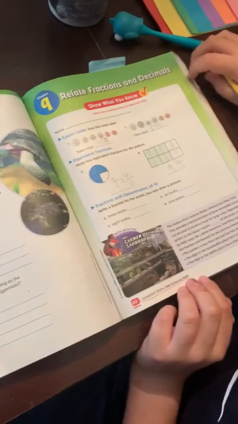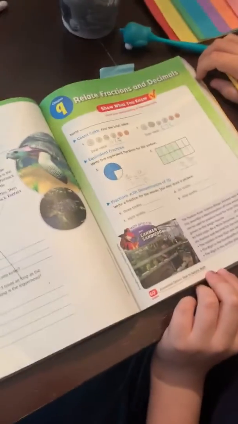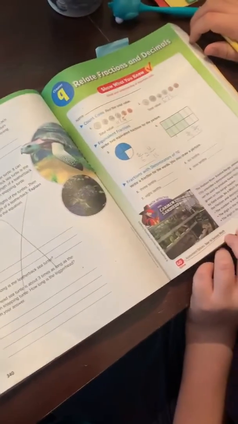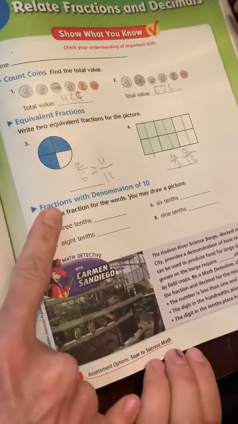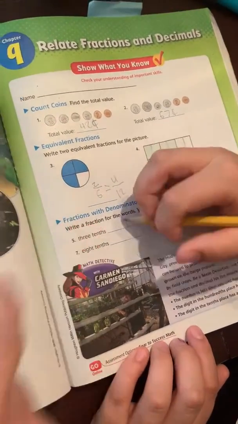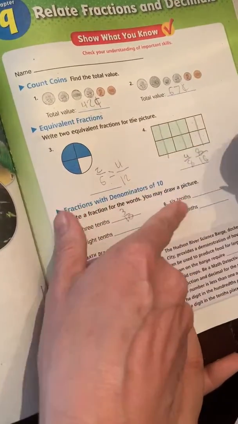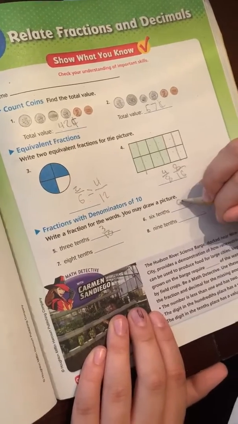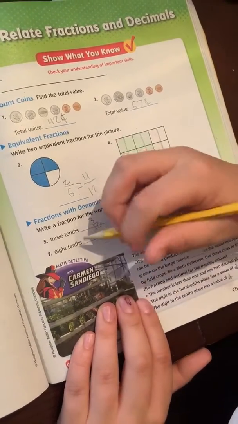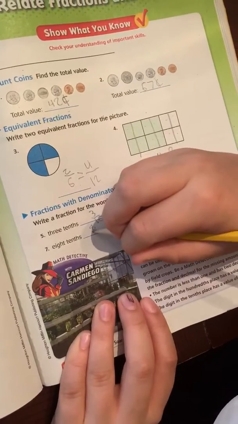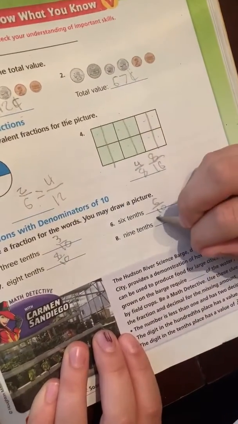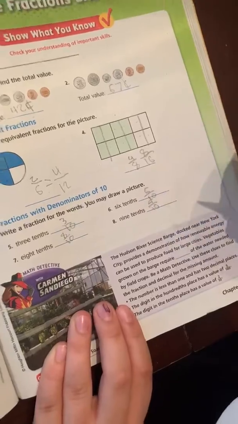We're going to be dealing in this chapter a lot with tenths, because tenths is also a decimal, and you can easily convert it to hundredths. So if you look right down here, it talks about fractions with denominators of 10. So Craig is going to write 3/10 there, and then he's going to move over here to number 6. He's going to write 6/10 there, 8/10, and 9/10.